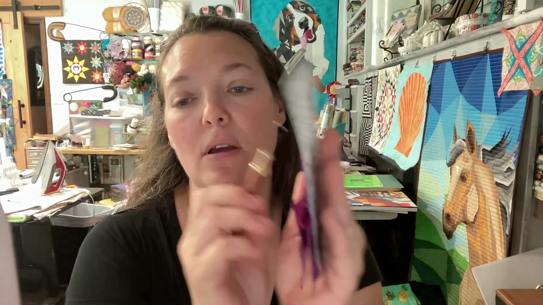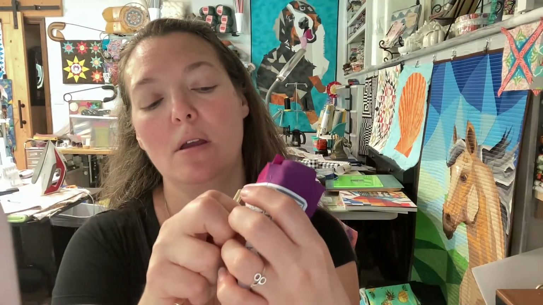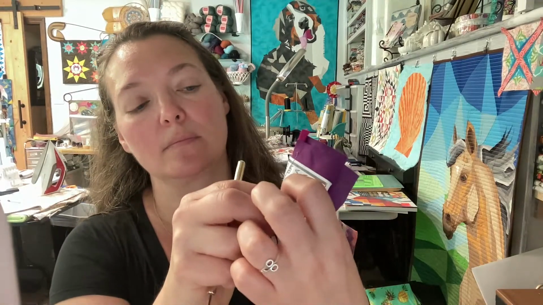And then, so let's say we've got this off. You can also just snip occasionally and then pull from the top after you get all of those snipped. Whoops, I'm pulling on the wrong one.